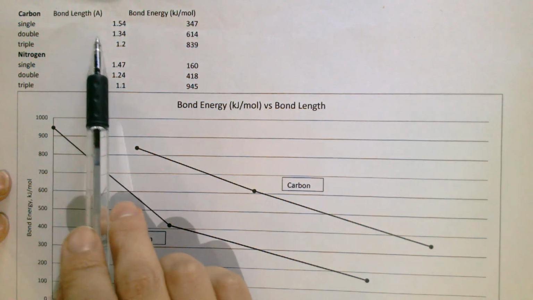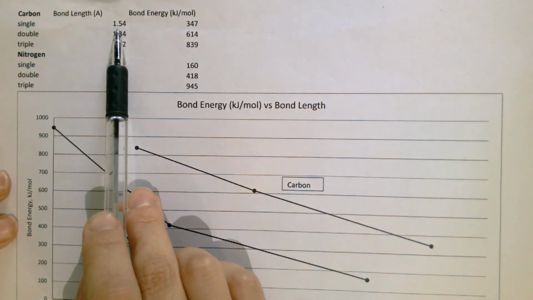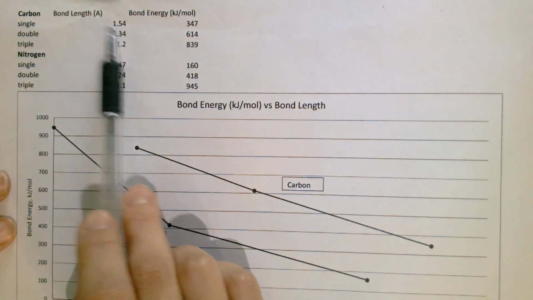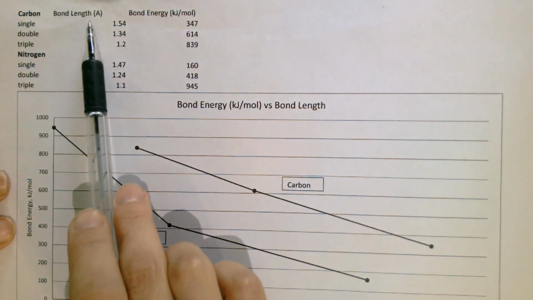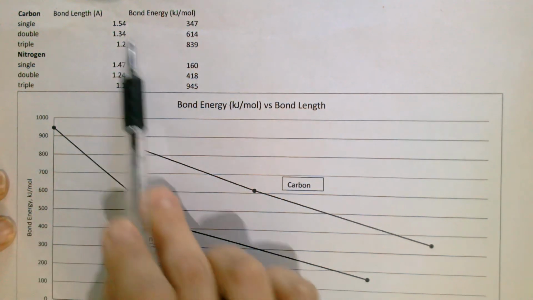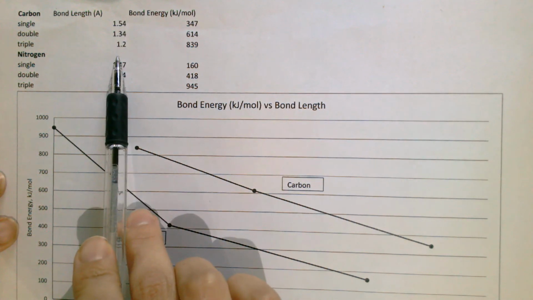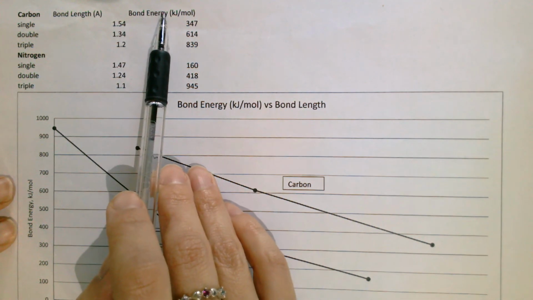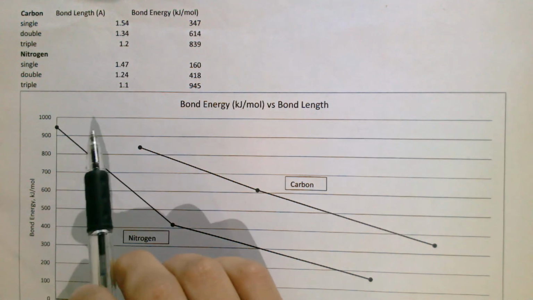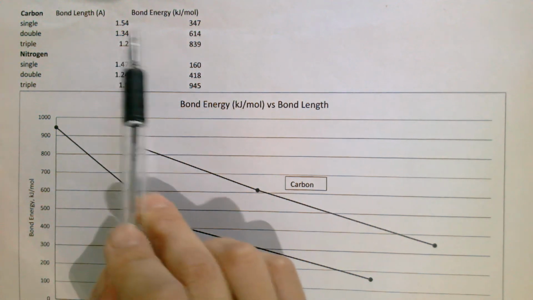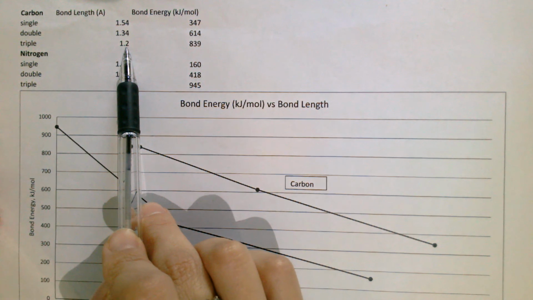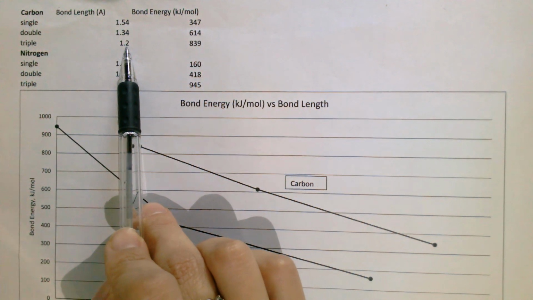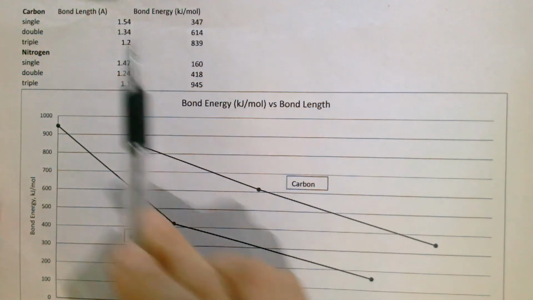Okay, so I looked up the bond length. A carbon-carbon single bond is 1.54 angstroms, double is 1.34 angstroms, and triple is 1.20 angstroms. So that's our bond length. As you see, just like we talked about for the carbon-oxygen double and single bond, as the bond order increases, the length decreases. So they're kind of inversely proportional there.